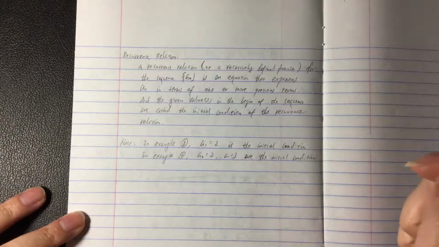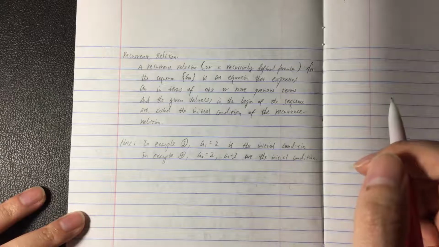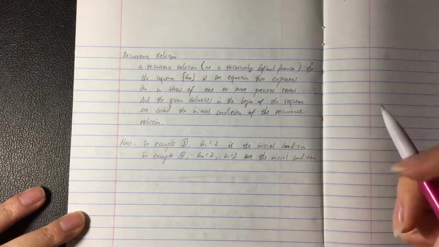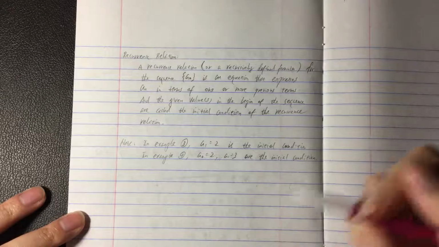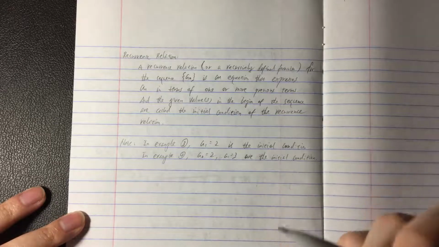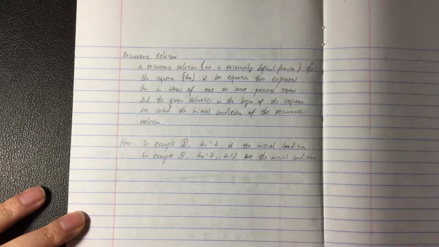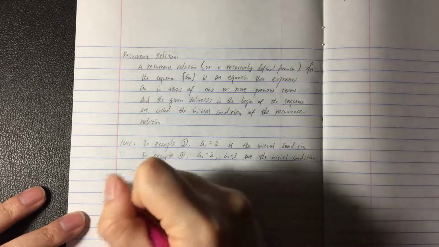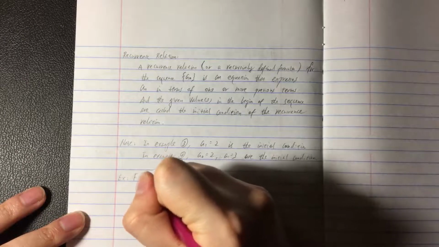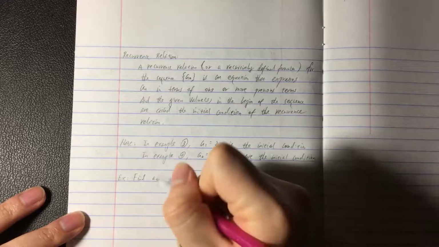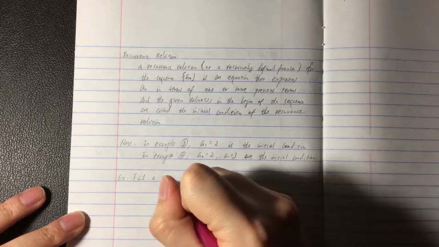In general, if we know the formula of a sequence and try to list the sequence based on the formula, that's easier. However, if we only know the sequence and we try to observe the pattern and find a formula for the sequence, that will be much harder. Let's look at the following examples. Find a general formula for each of the following sequences.